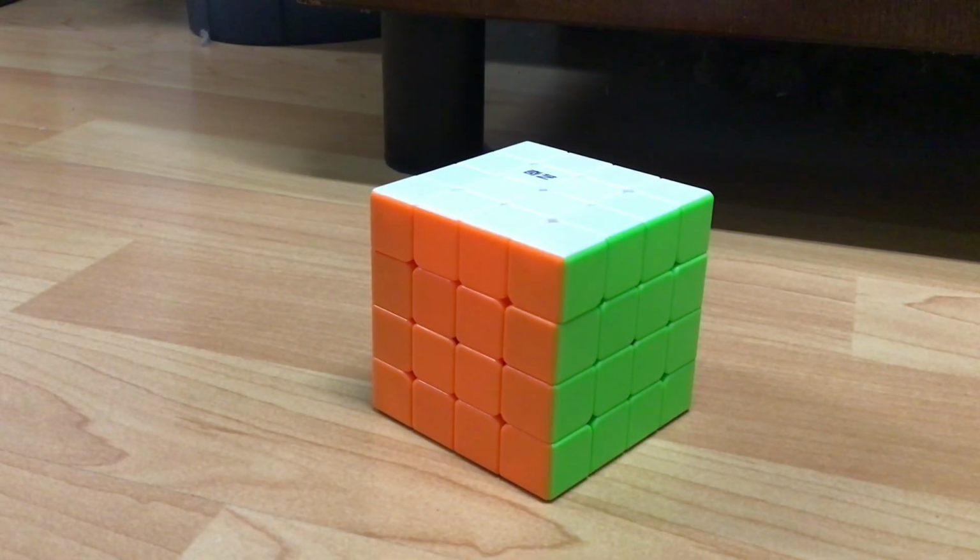So I hope this video really helps out, and I did show you the algorithms and also the parity algorithms. Now there are actually more parities on the 4x4, and I'll make a separate video on how to fix those parities right there, and I'll explain the algorithm for it in a separate video. But in this tutorial, I want to show you the few parity algorithms. I'll also show you how to fix that as well.